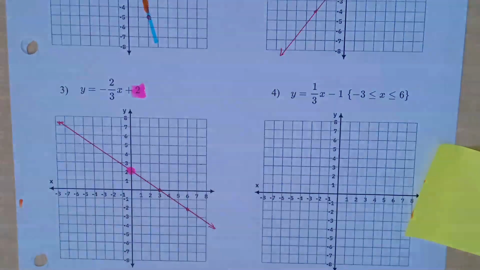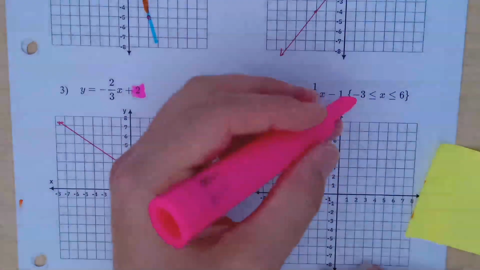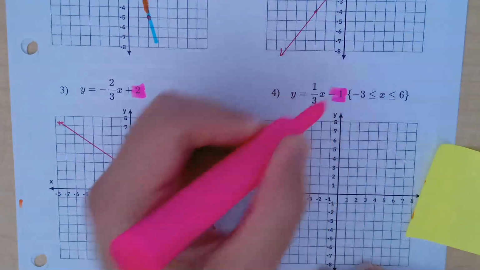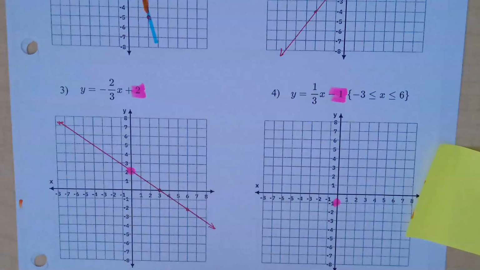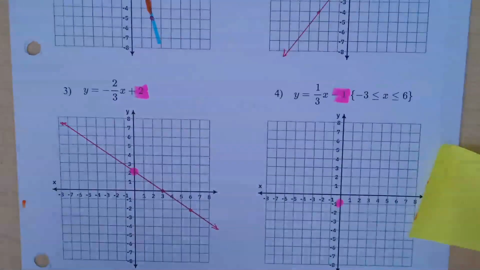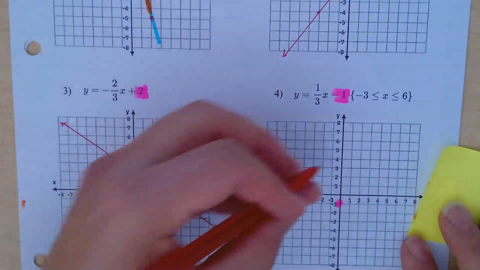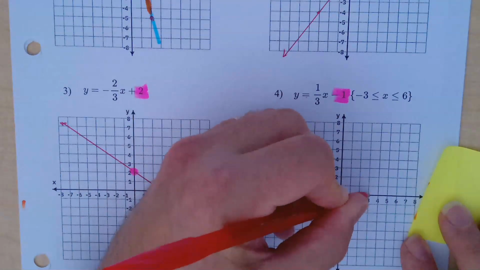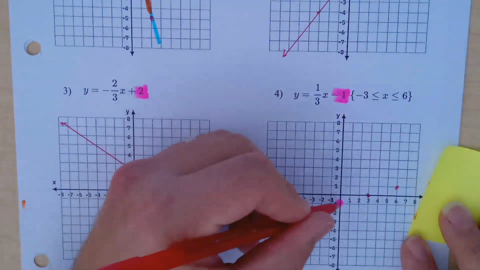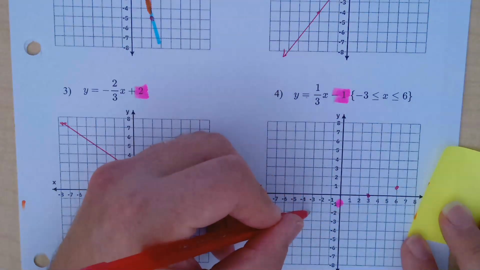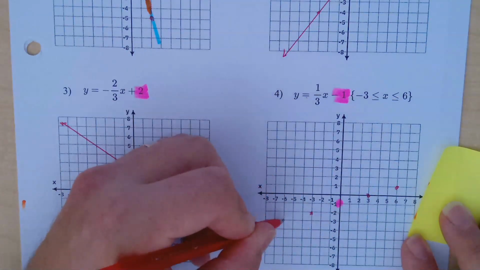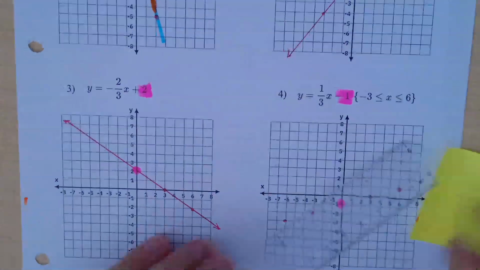Okay, and then here my y-intercept is -1, so I'm going to put my dot here at -1, and my slope is +1/3, so I go up 1 over 3, up 1 over 3. But here I could go down 1 to the left 3, down 1 to the left 3, and then I can graph my line.